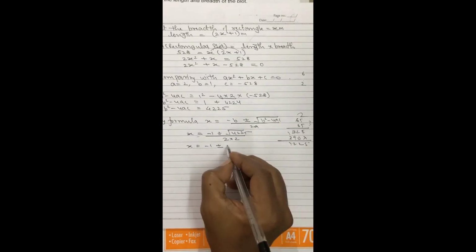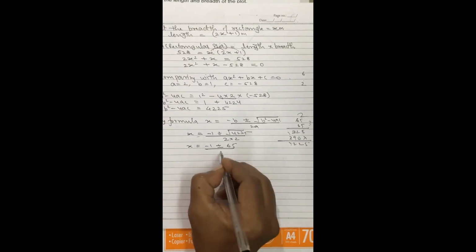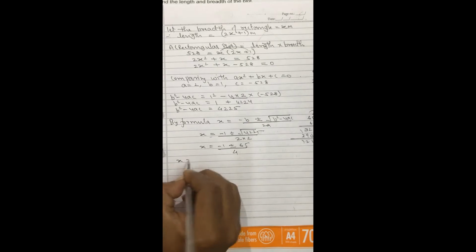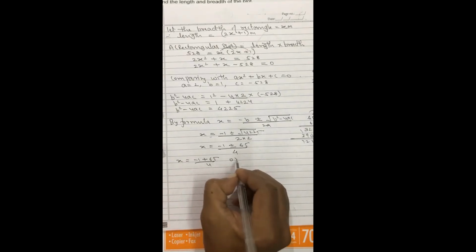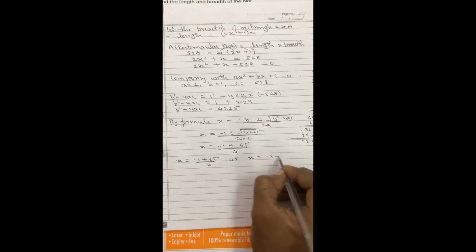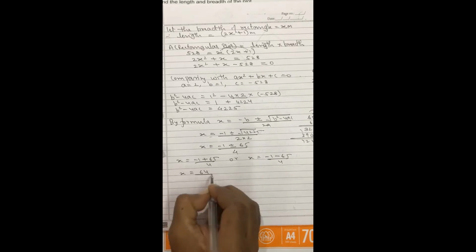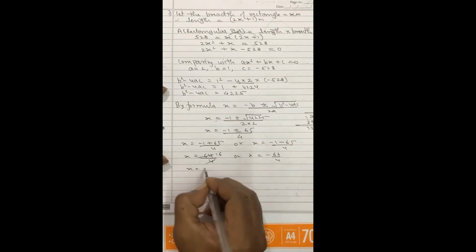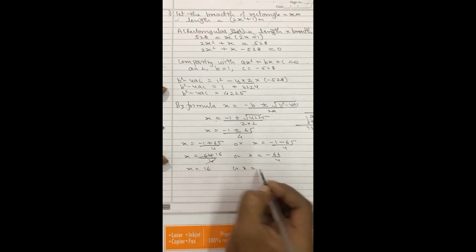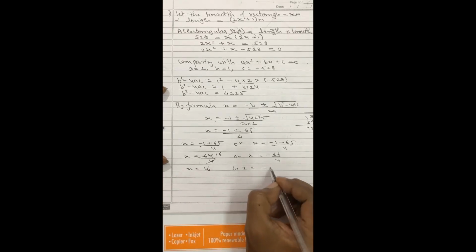Yes, that will be 65 upon 4. So you will get x is equal to minus 1 plus 65 upon 4, or x is equal to 64 upon 4, which is 16, or x is equal to minus 33 upon 2.